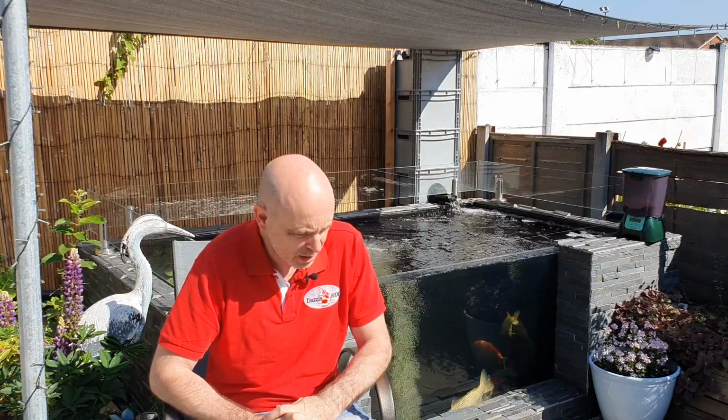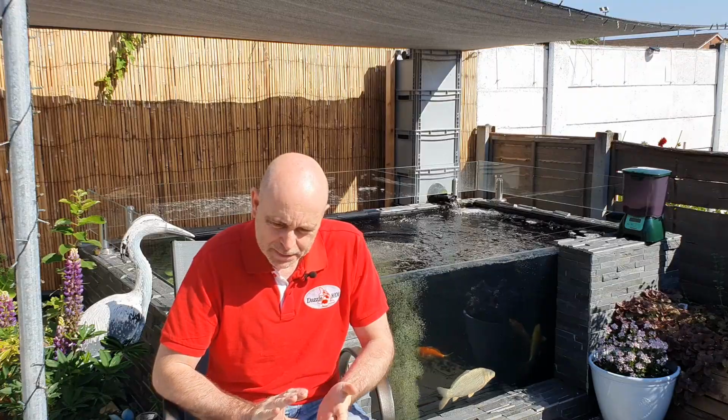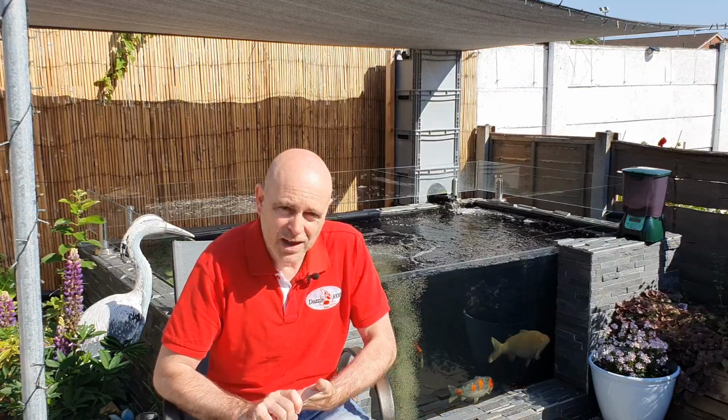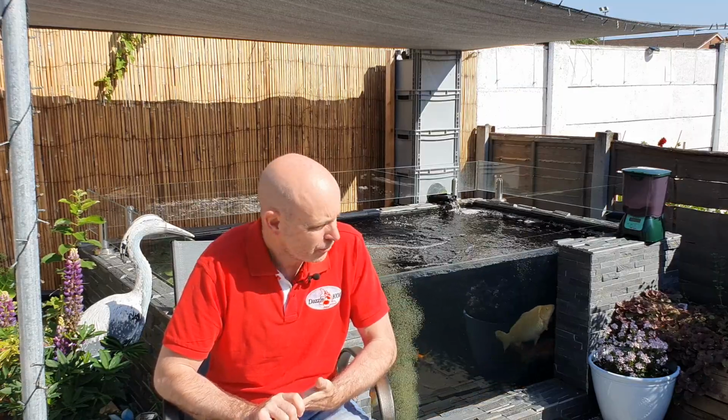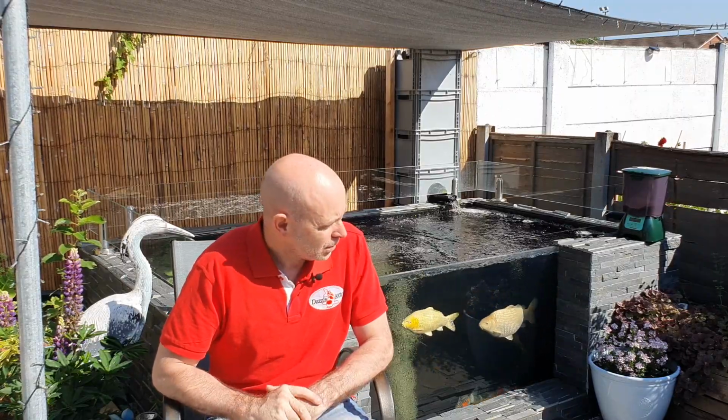Personally, I've never owned a dechlorinator in my 26 years keeping koi. I've never owned one and I never will, and I'll talk about why in a little while. But if you do decide to go down that route, it is absolutely vital that you regularly test the output of that. And by regularly I mean weekly, because it will deteriorate and then it will drop off a cliff. You need to test it weekly, and again, I'll tell you how to test that in a little while.